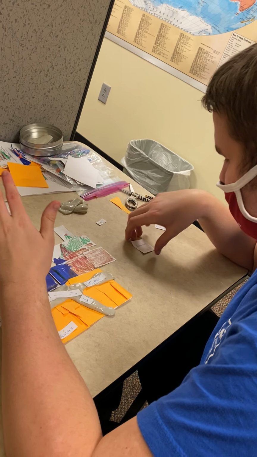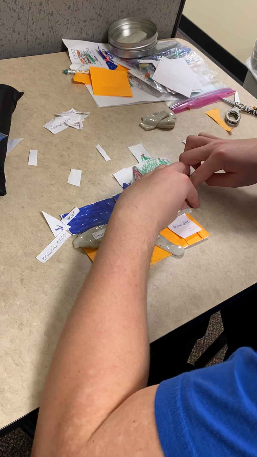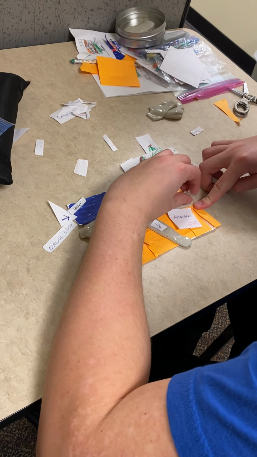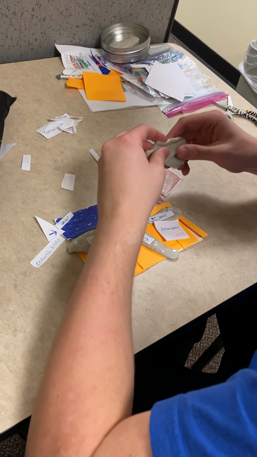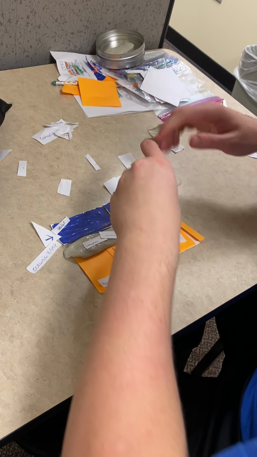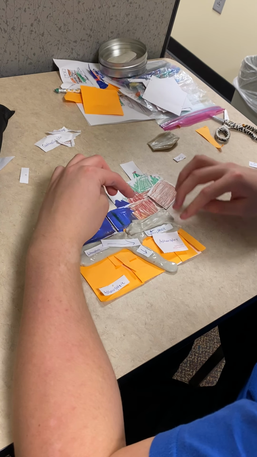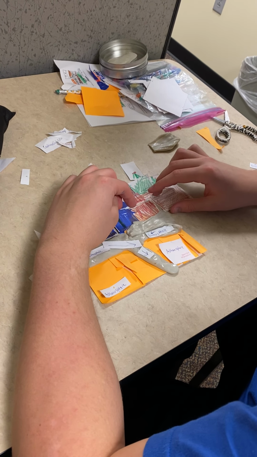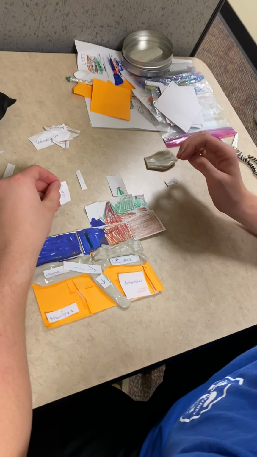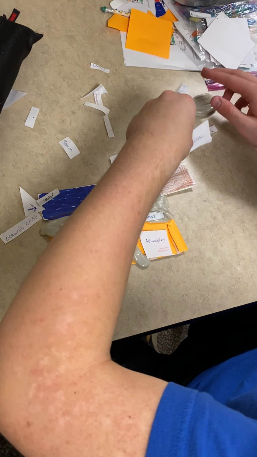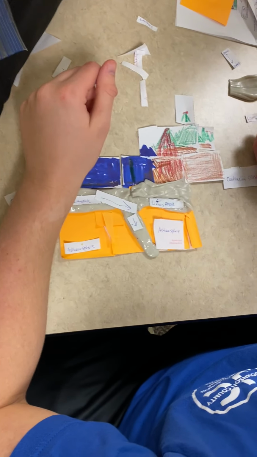Now, continuing on, this is also the asthenosphere. Let's move that up a little bit more. That looks good. Asthenosphere. So basically, this is your continental crust right here. It'd be right there.